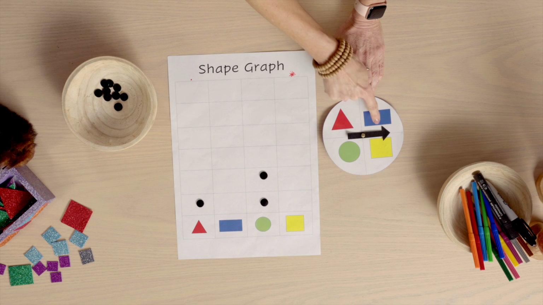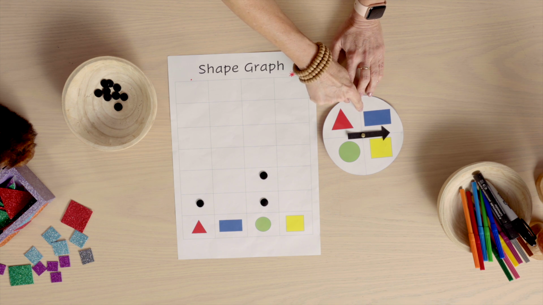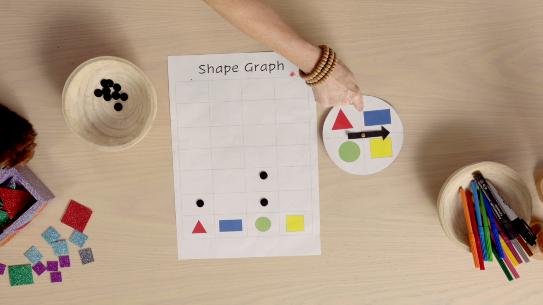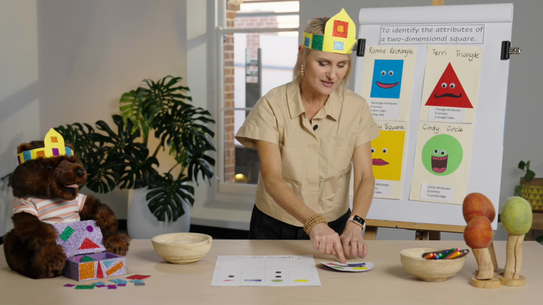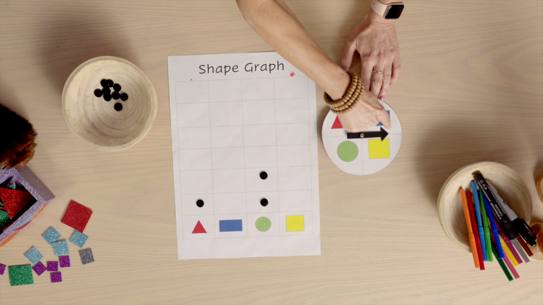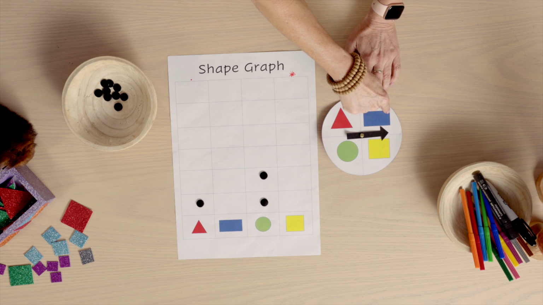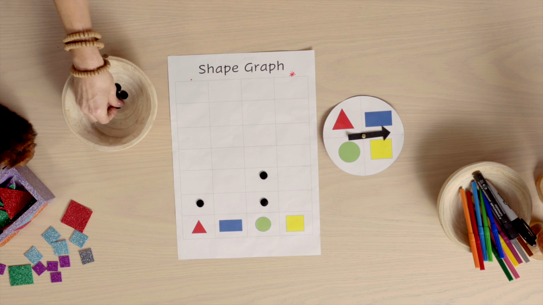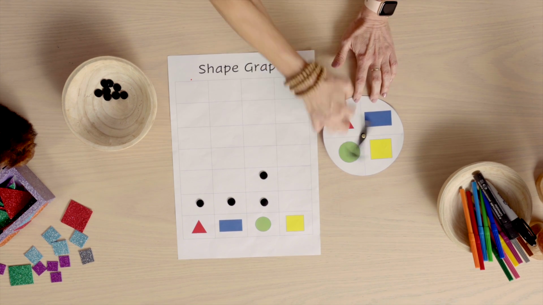Wow, this one has landed in the rectangle. I can see it's a rectangle because it has, remember, 4 corners, 2 short sides and 2 long sides. 1, 2, 3, 4 corners. Okay, let's put one here. The rectangle's on the graph now.